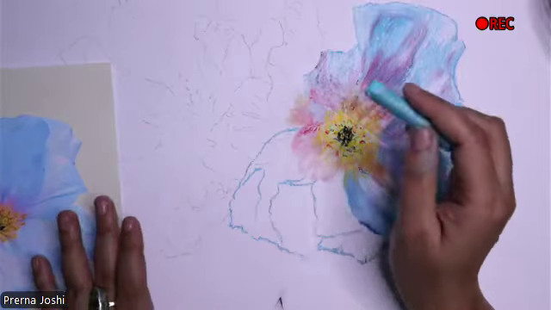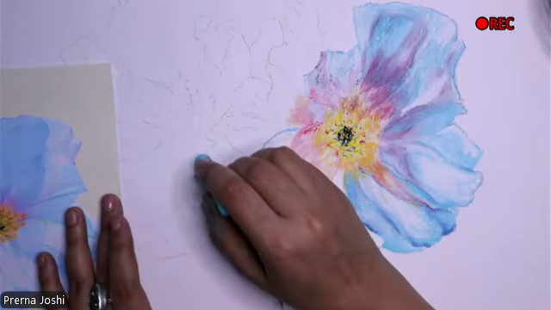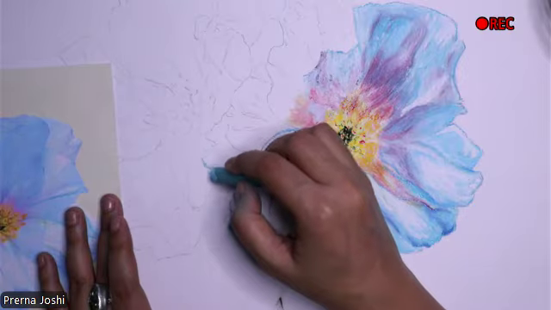So we are only working on first flower. So I'll make the lines.